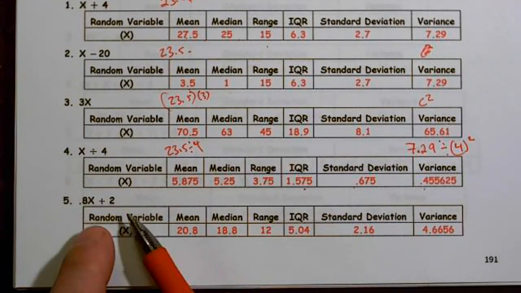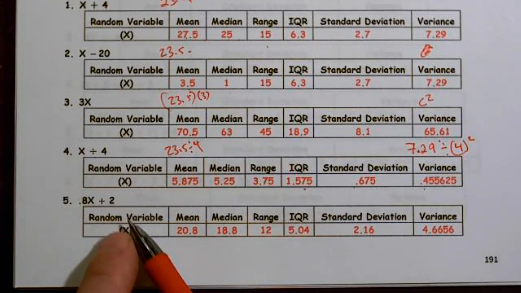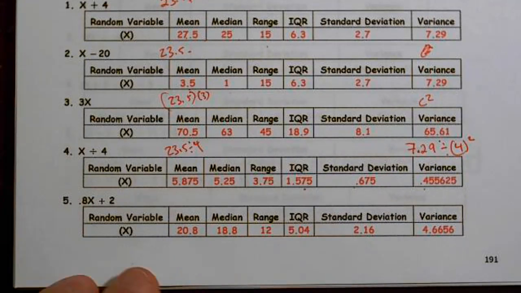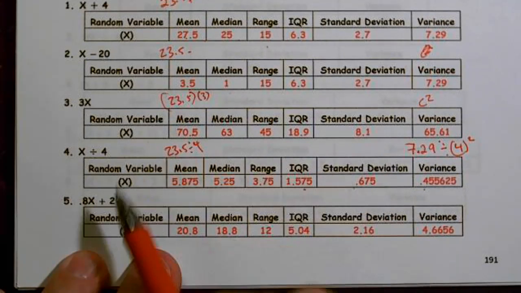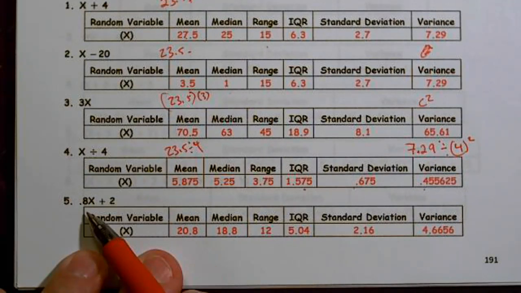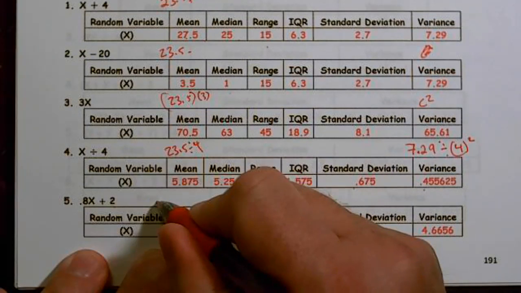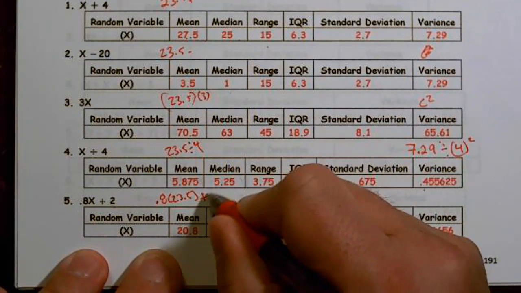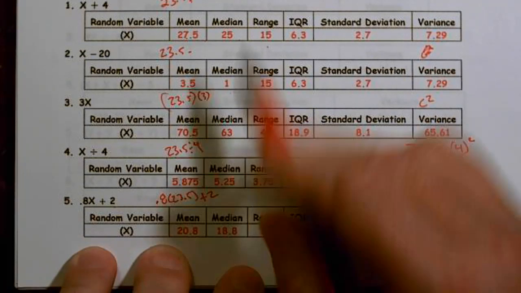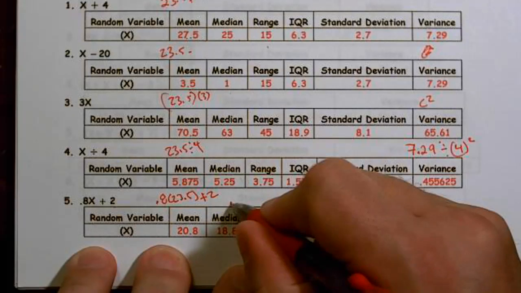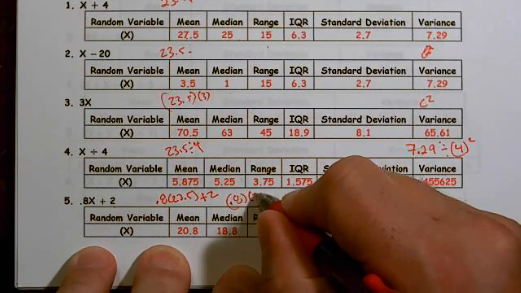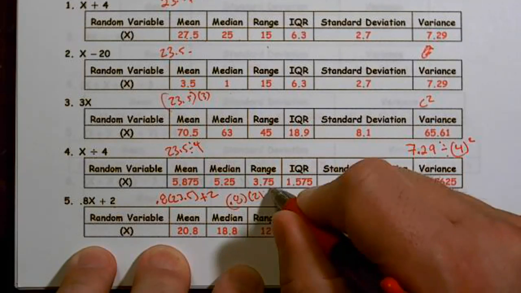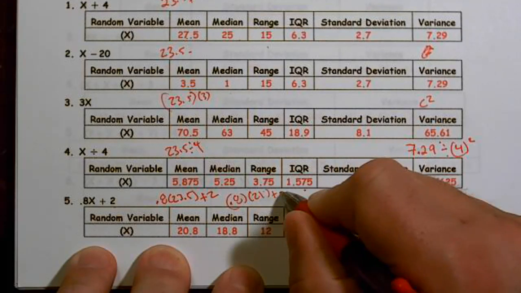The last one, we had a couple of things that we did, so we're trying to be a little bit tricky here. We took our original mean of 23.5, multiplied it by 0.8, and then added 2. I can do that directly: 0.8 times 23.5 plus 2. For the median, I can do the same thing: 0.8 times 21 plus 2.